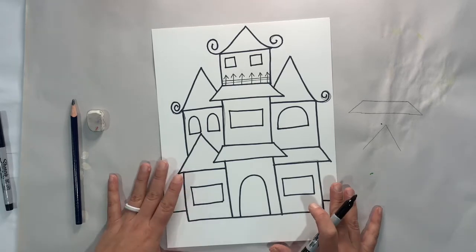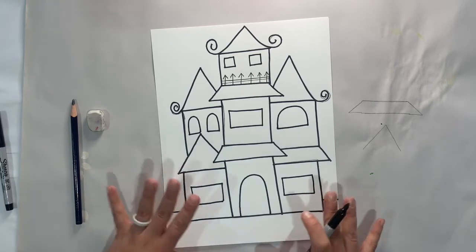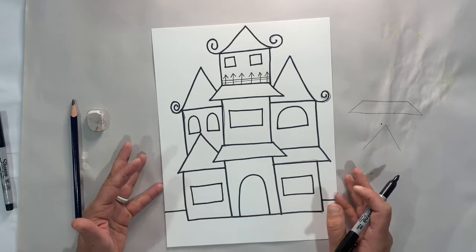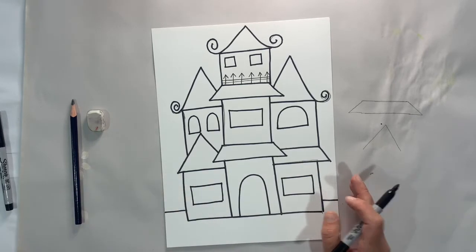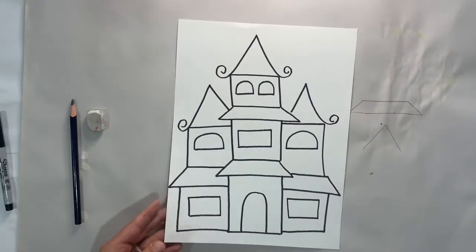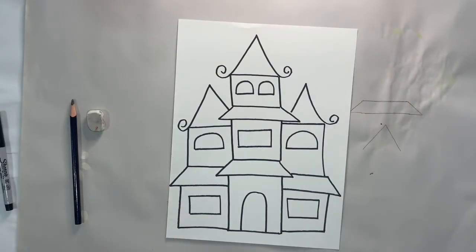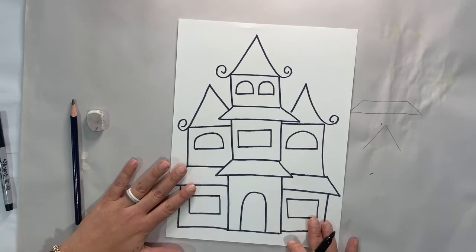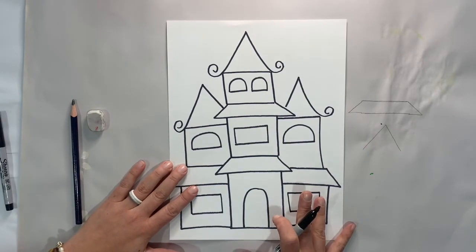Our next part that we're gonna work on is adding some shingles to our project. When we're working on some shingles, you'll have to decide what kind of home you're looking to do. Because if you want it to be very fancy, then your house is probably well taken care of.